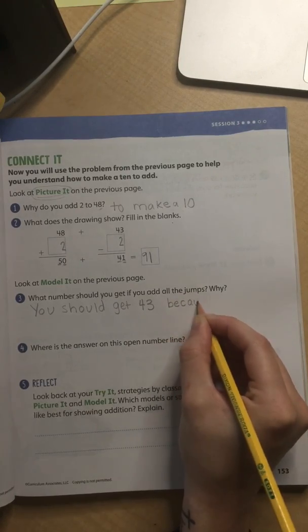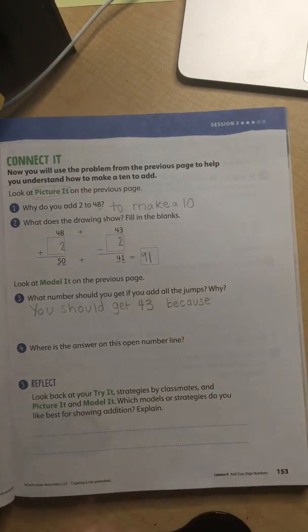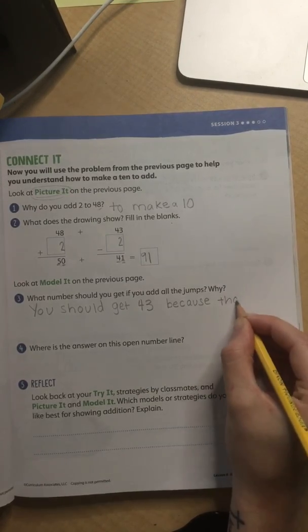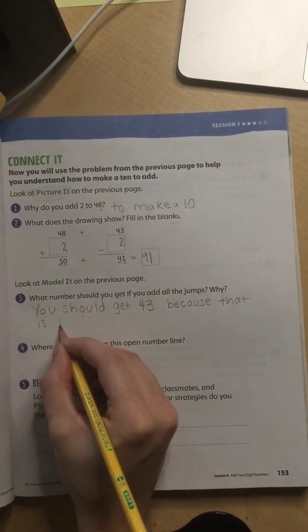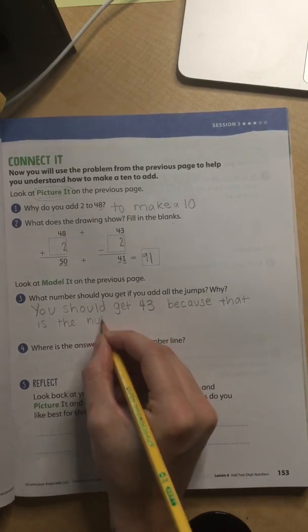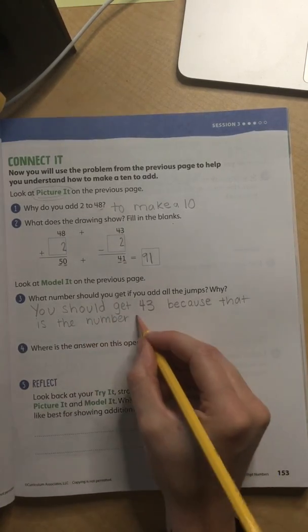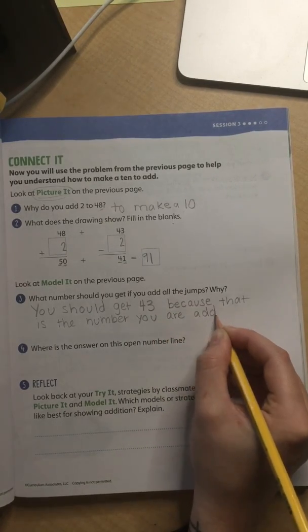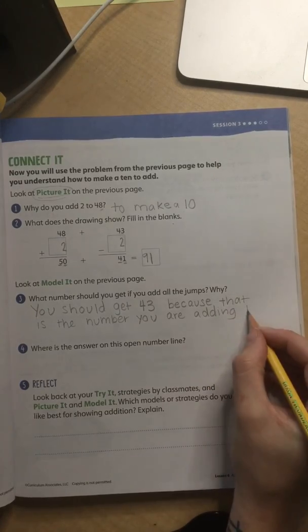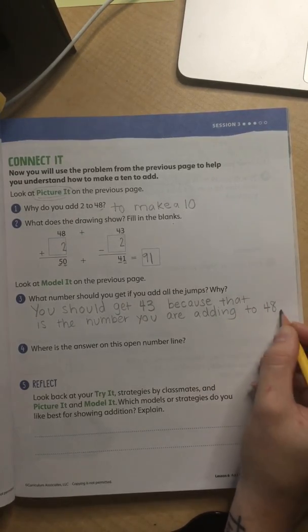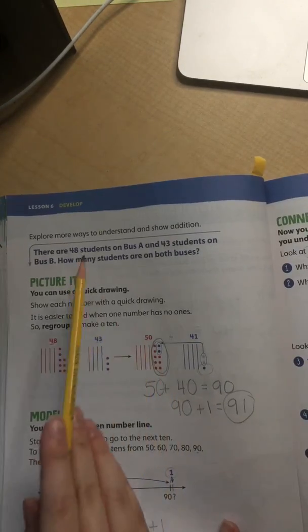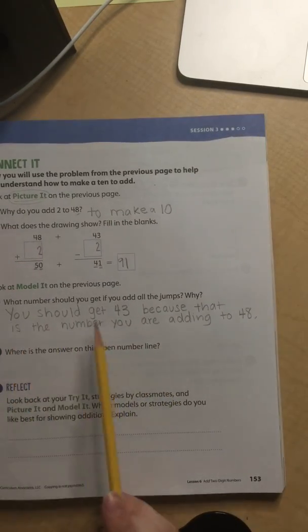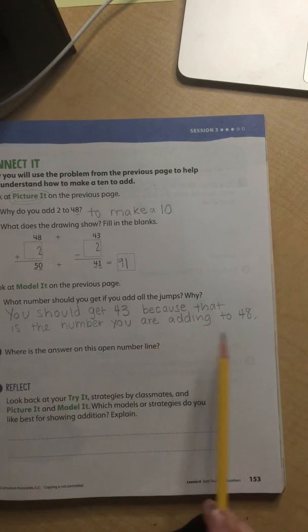because that is the number you are adding to 48. So remember up here, or for our original problem, I'll go back to that one in a second. We have 48 students and 43 students. We should be adding 43 because that is the number we're adding to 48.